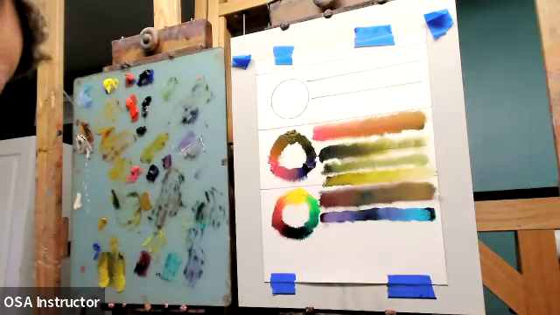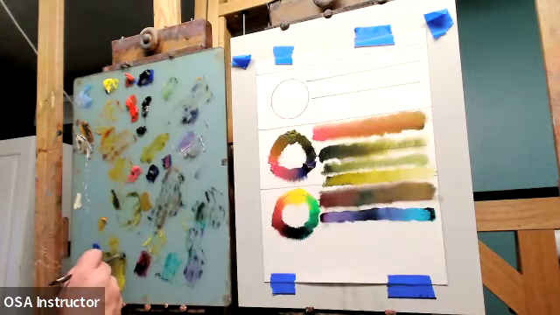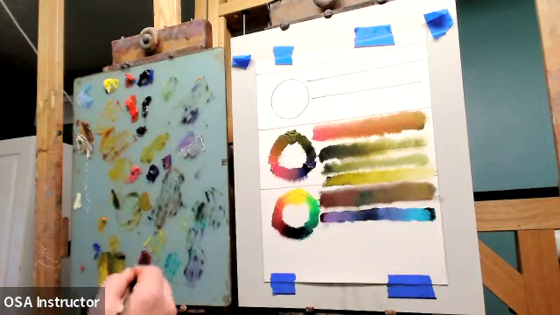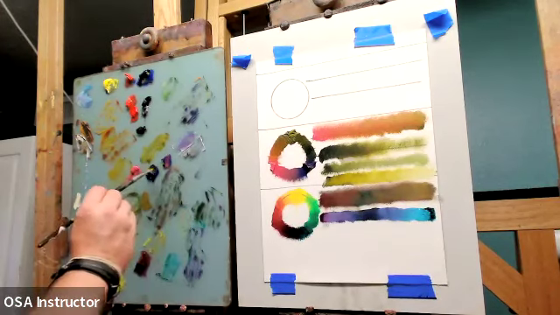which means I need to squeeze out more green gold. The only problem is green gold is a weak color. Oh, I've got some down here. I'm burning through it really fast. So there I mixed the pink, the blue.